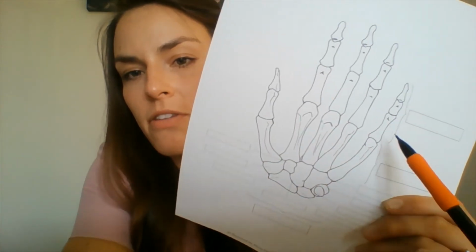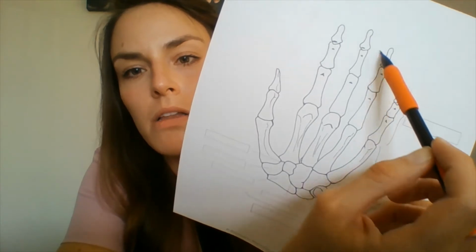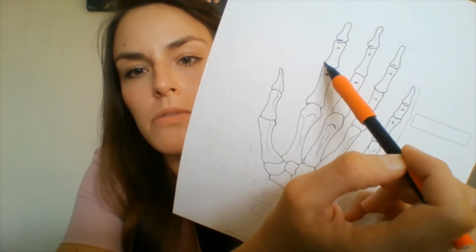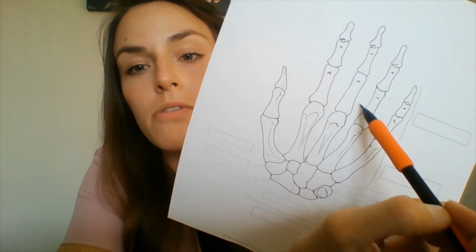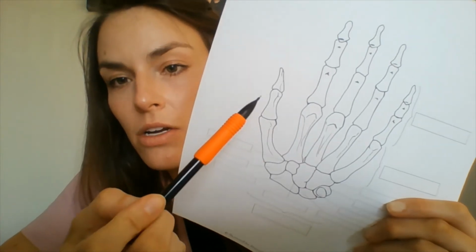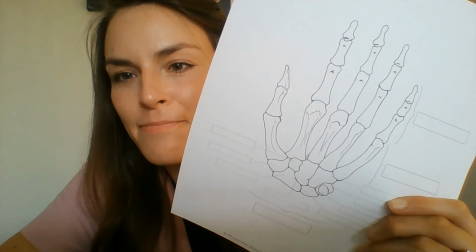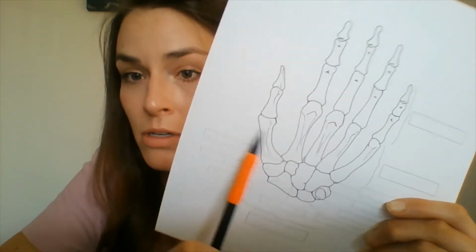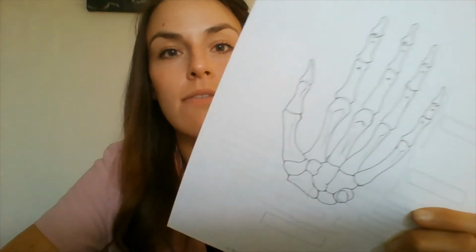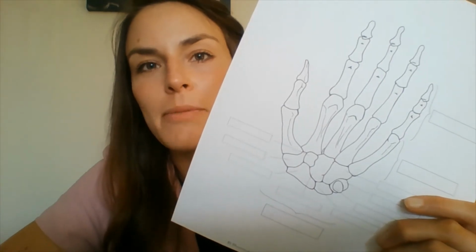Now your phalanges are broken up into the distal phalanges, that's all of these guys here, your intermediate phalanges, those middle bones, and then your proximal phalanges. Now notice, your thumb only has the distal and the proximal. Also very important, you have two hands. So you have two of these bones on either side. I don't have another picture of the hand, but it's just a mirror image.